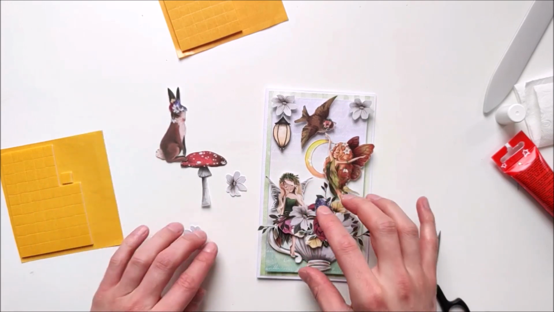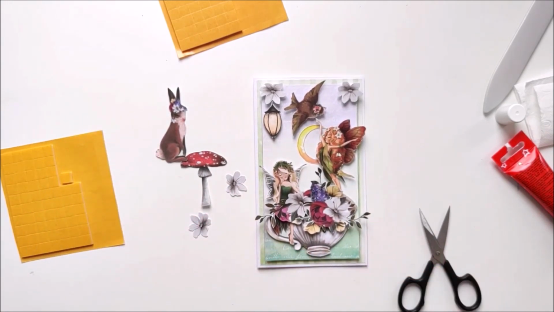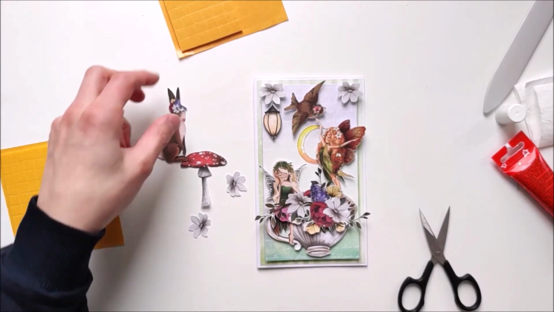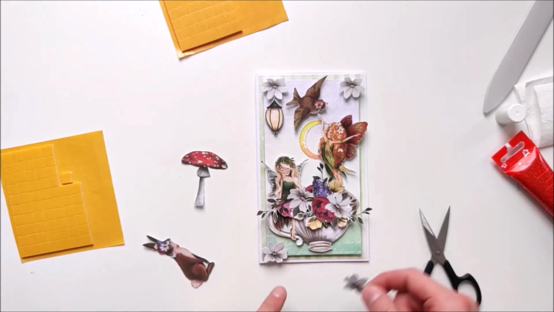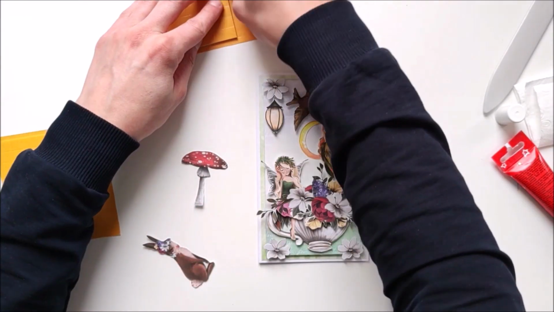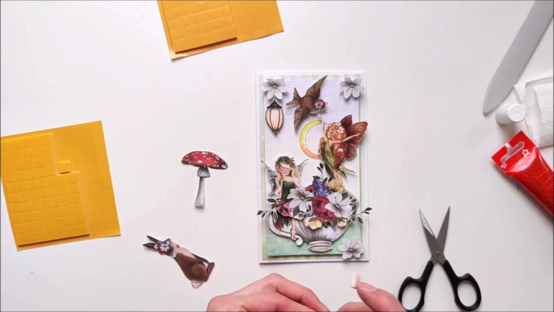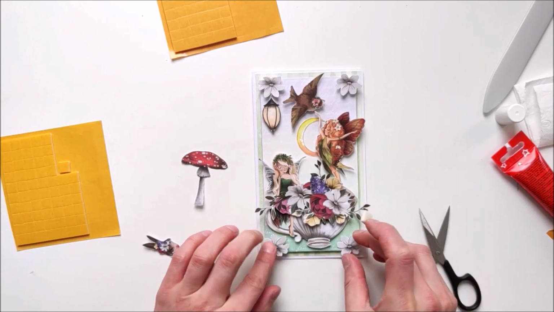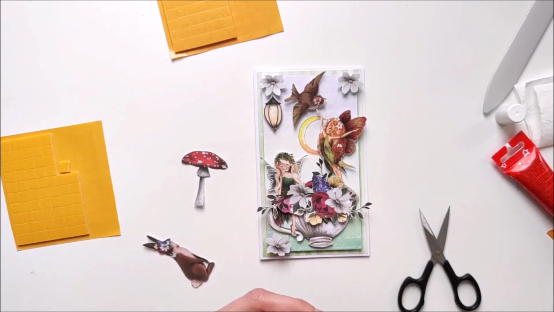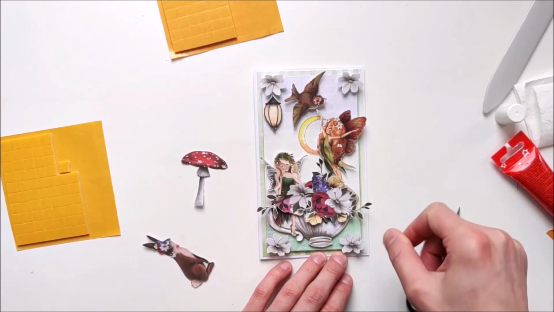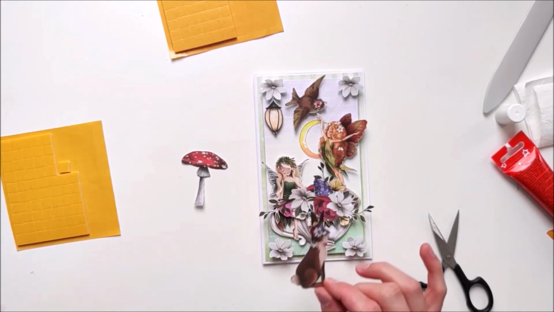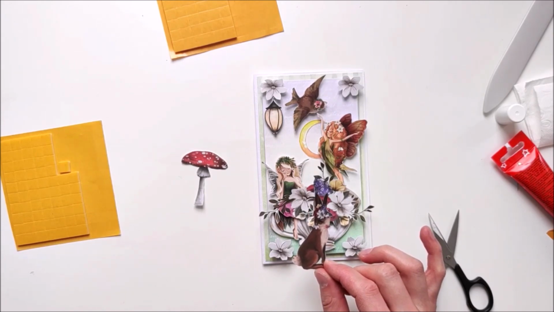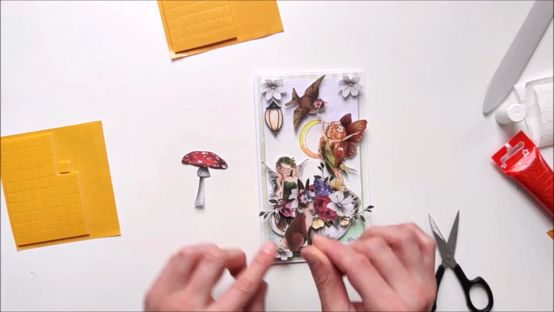Then we have mushrooms, two white flowers, and a bunny with a flower wreath on the head. Yeah, first I add again these white flowers on the corners. And then the bunny. The bunny will sit here.